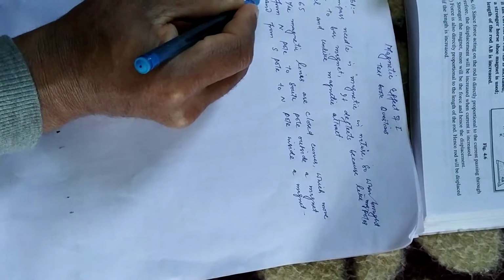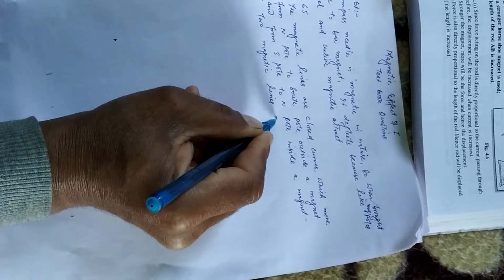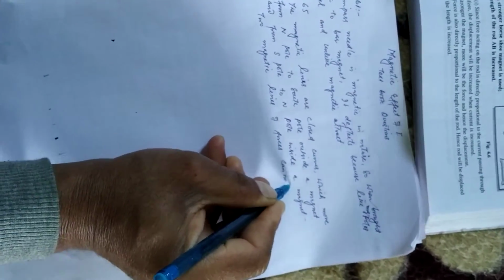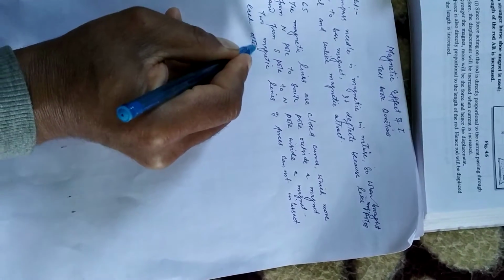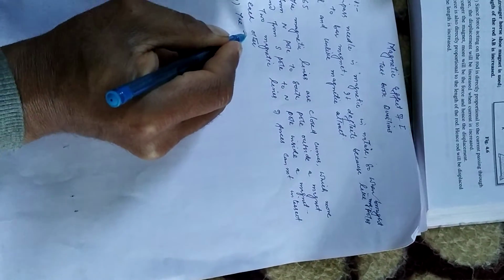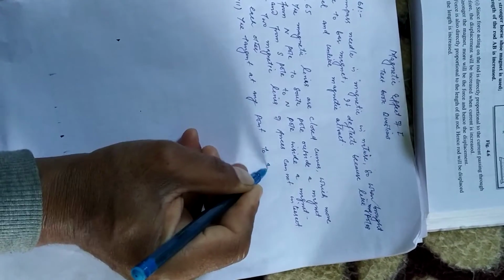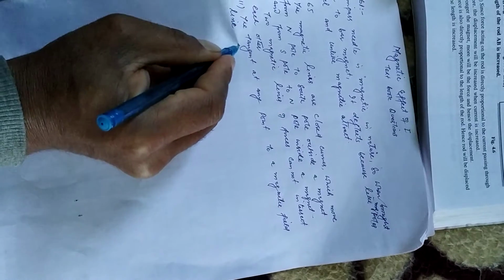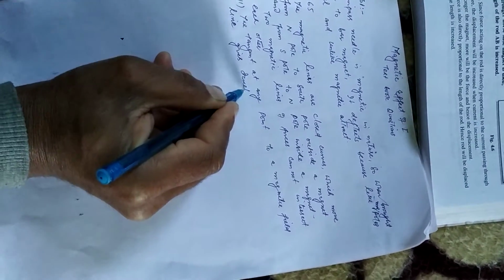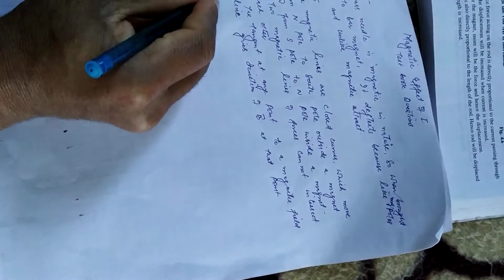The second property is that two magnetic field lines, or magnetic lines of force, cannot intersect each other. Third is the tangent: the tangent at any point to a magnetic field line gives the direction of the magnetic field B at that point. These are the three simple properties of magnetic lines of force.